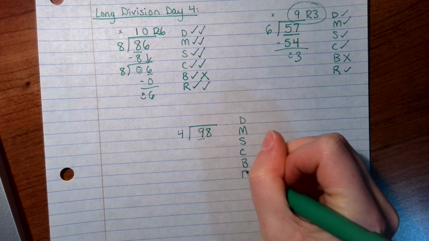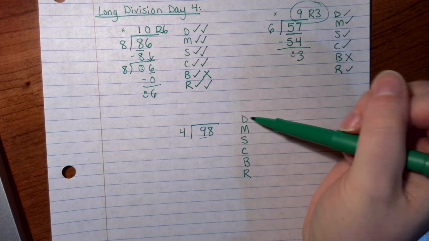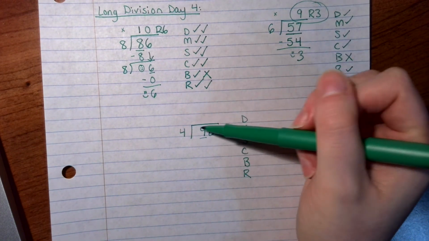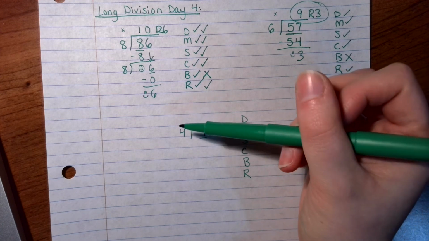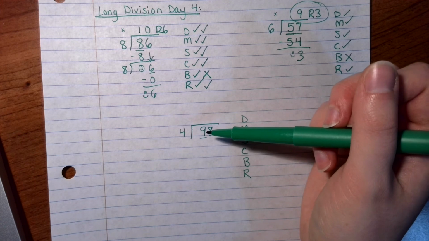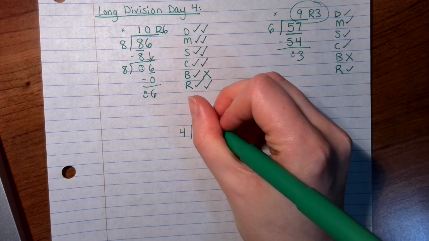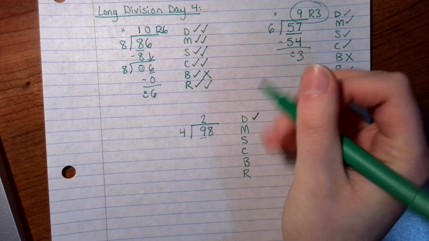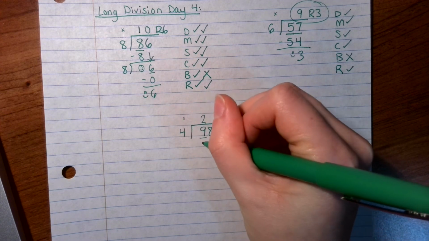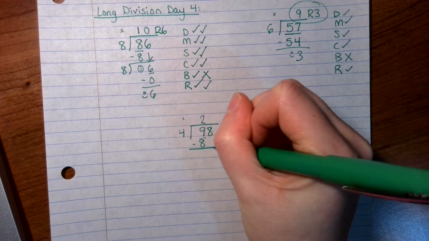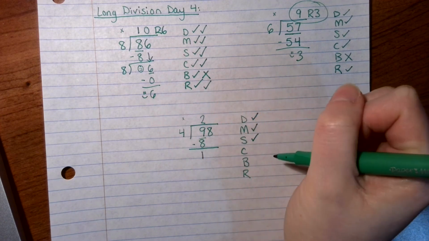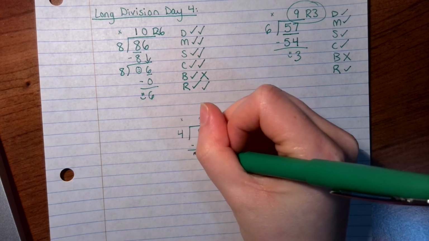TFSCBR. Okay, it's time to divide. Can 4 go into 9? Yes, because 9 is bigger than 4. 4 goes into 9 how many times? 2. 2 times 4 is 8. 9 minus 8 is 1. Check. Is 1 less than 4? It is.